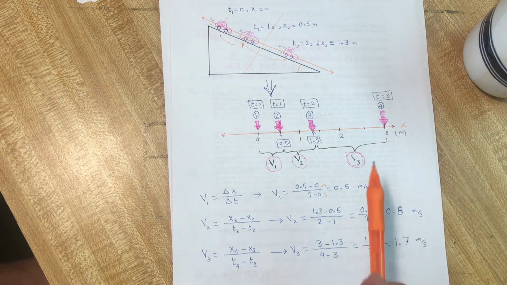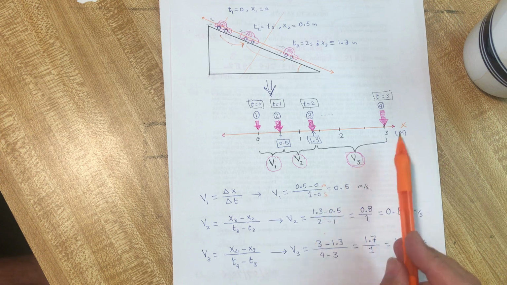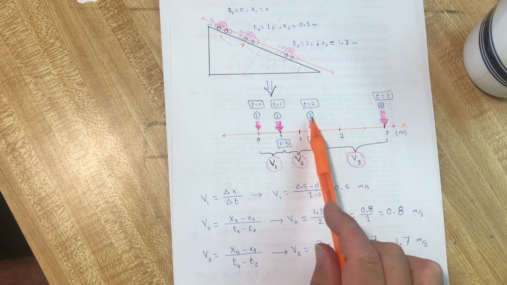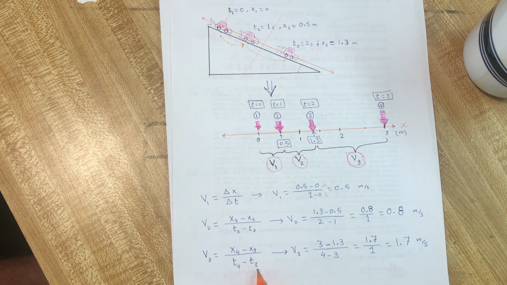Let us see the third one. The third velocity is x4 minus x3 over t4 minus t3, which is 3 minus 1.3 over 1 second. It will be 1.7 meter per second. Also, the average velocity here is more and more.